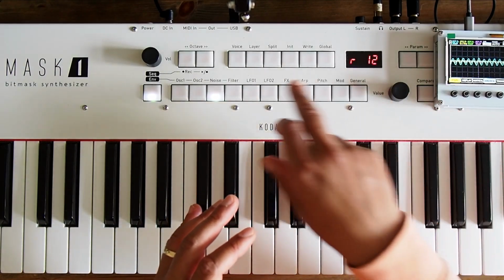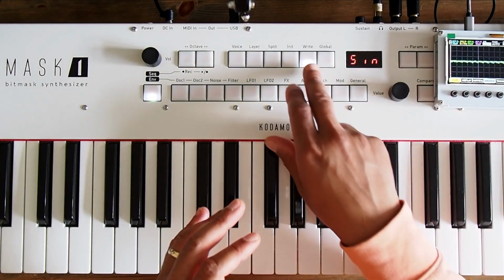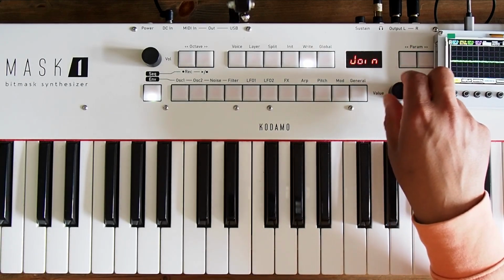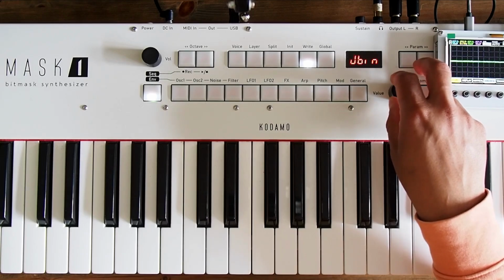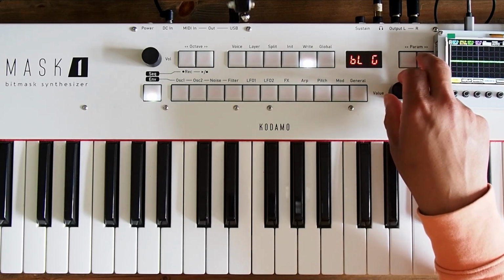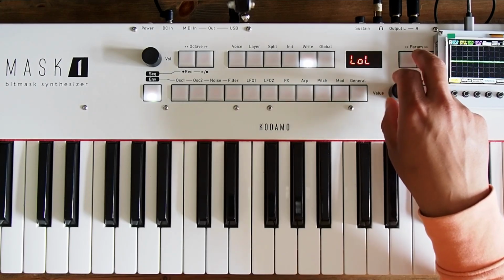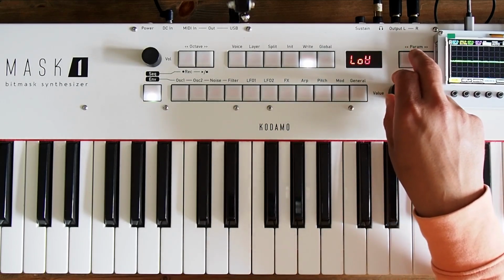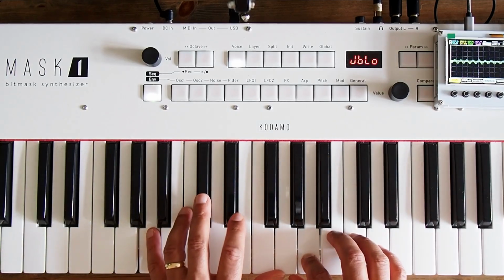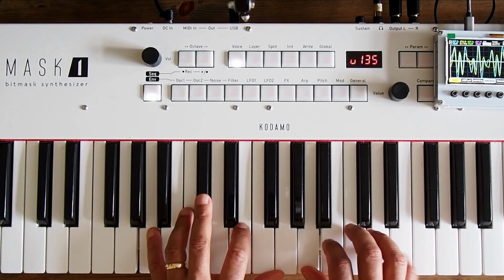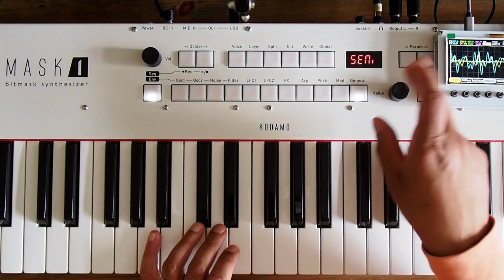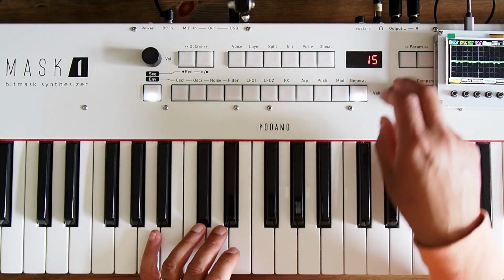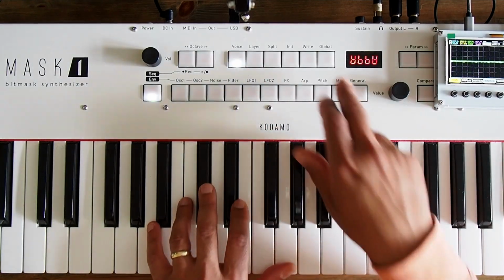So I'm going to save that as well. I'll just save it in the next slot up. I'll call it J Blow, because obviously the sound of the noise is more prominent there. There we go. And I need to turn this patch down because it is overloading the outputs.